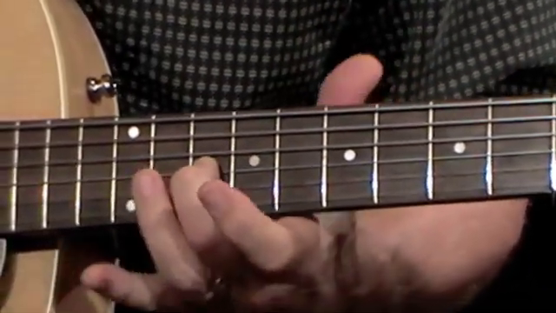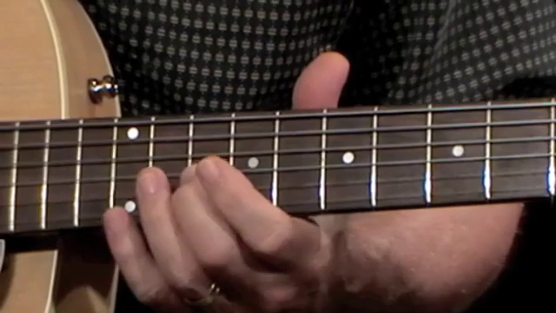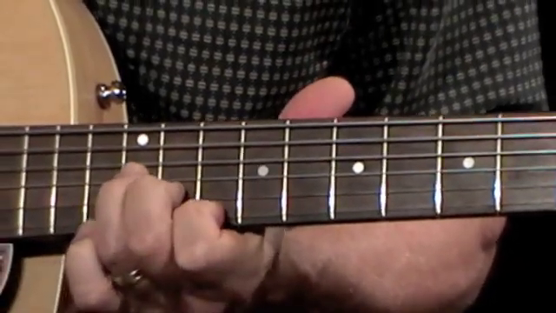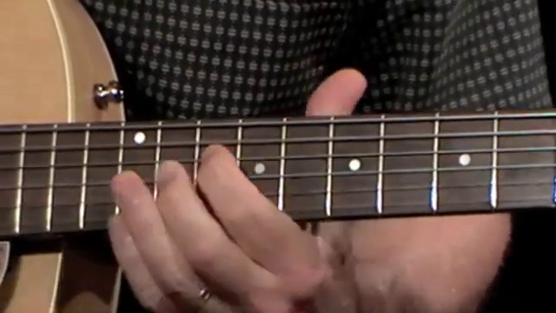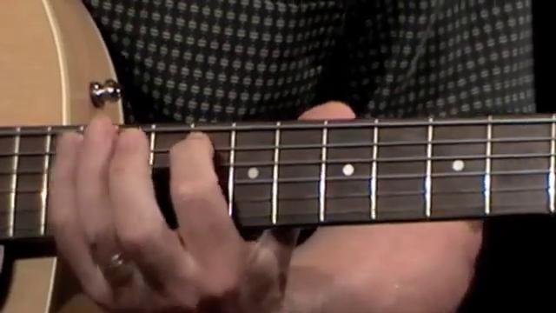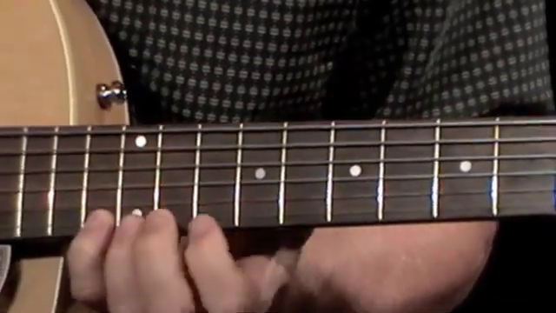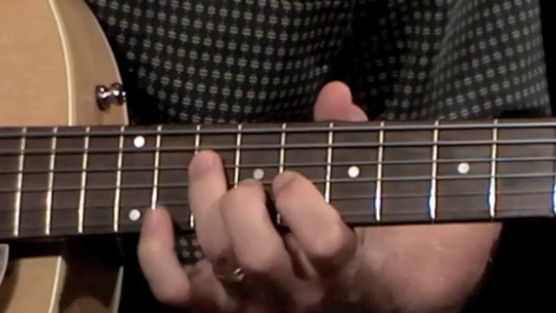When you're trying this, start simply. Just map out the 3 main chords. So we've got a bit of G minor, we've got C7, F.